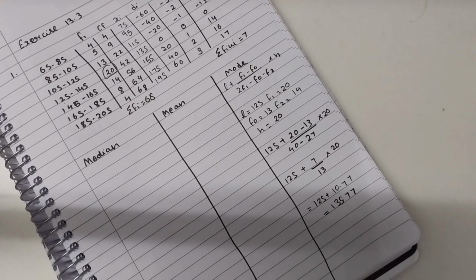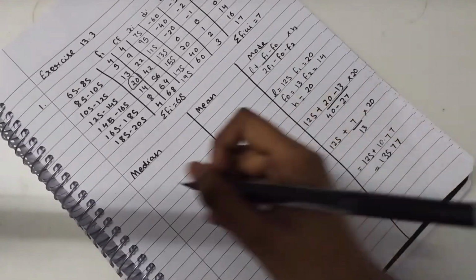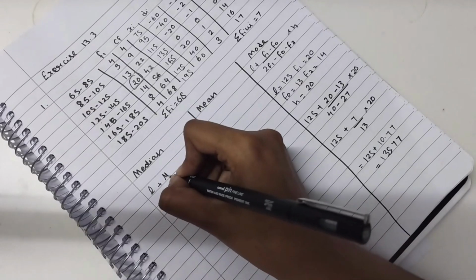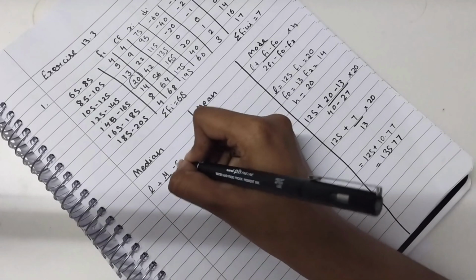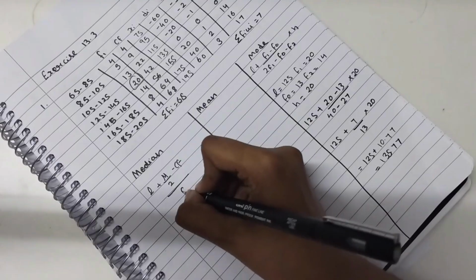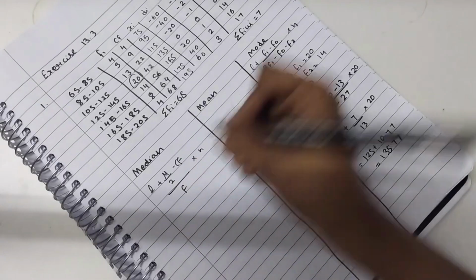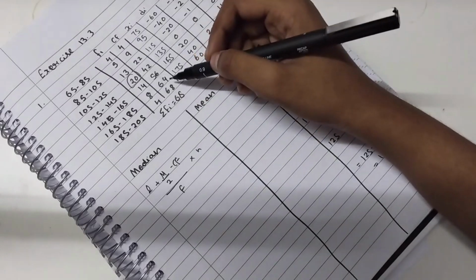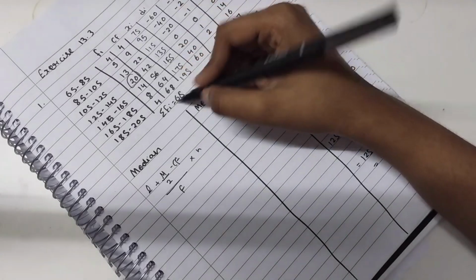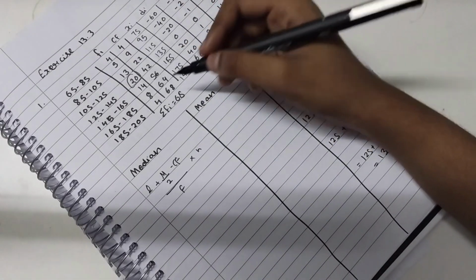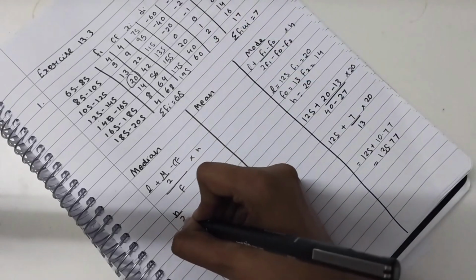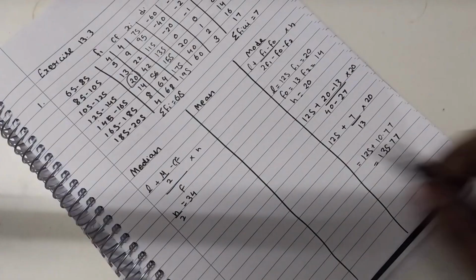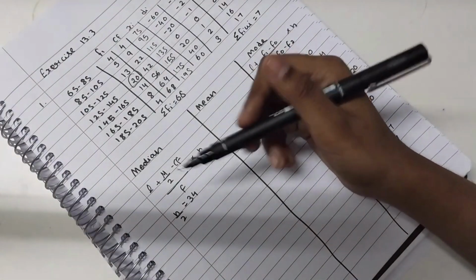Next, we need to find the median. When we're finding the median, we need the lower limit of the median class plus n by 2 minus cf divided by f times height. So n is the sum of the frequencies, which is 68, so the value of n by 2 would equal 34. Now that we know the value of n by 2, we need to find the median class.